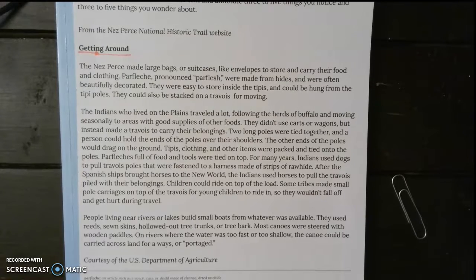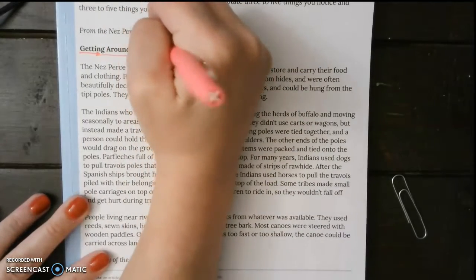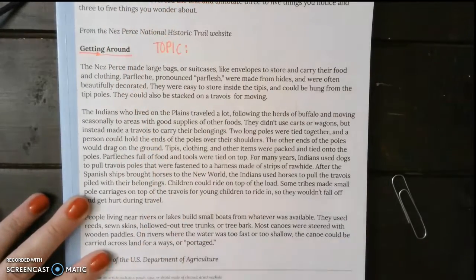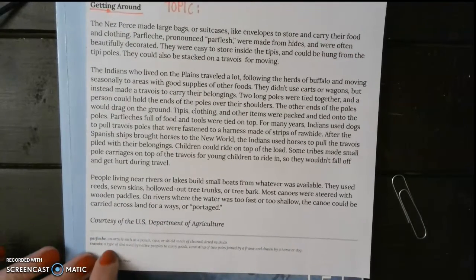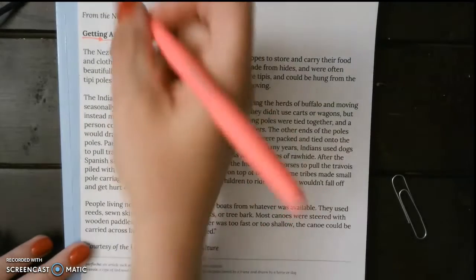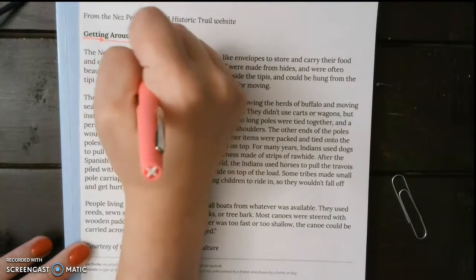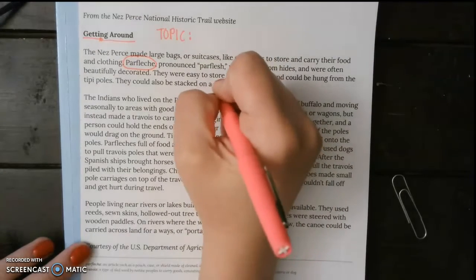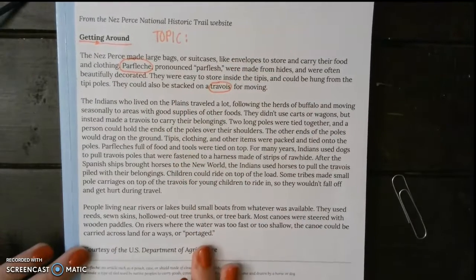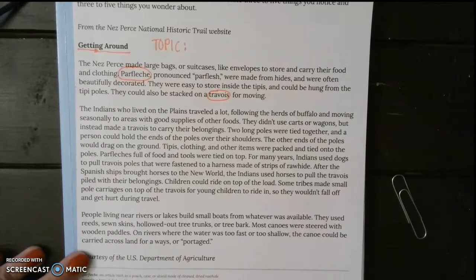So the first step to finding the text structure is I actually have to read the text and figure out what the topic is. So I'm going to put topic over here so that I remember to put the topic. Then if I look down at the bottom, there's two words in my glossary, parfleche and travois. So I'm going to find those. And travois. All right, so now I'm ready to read.